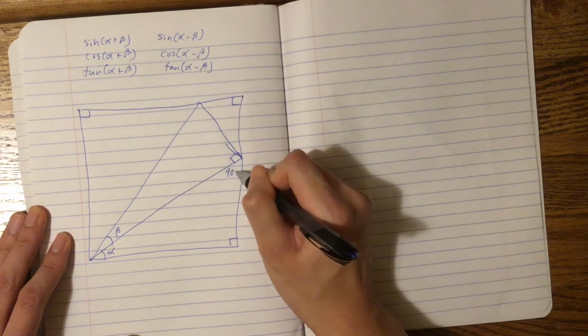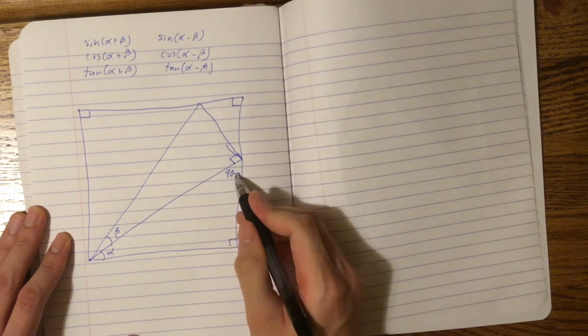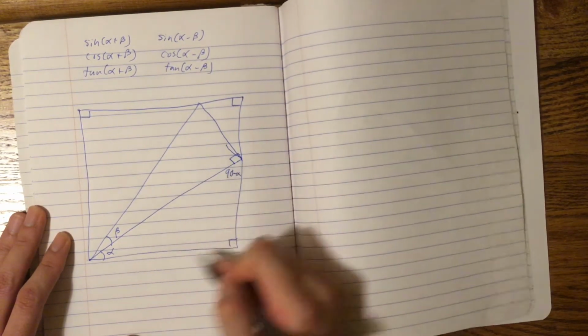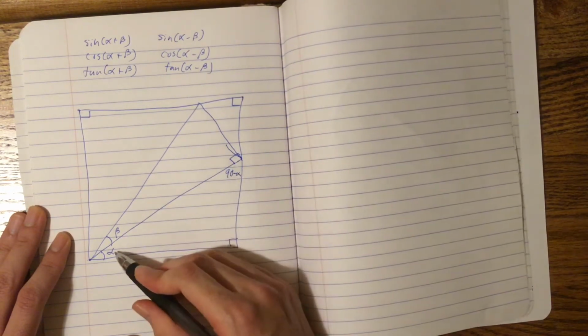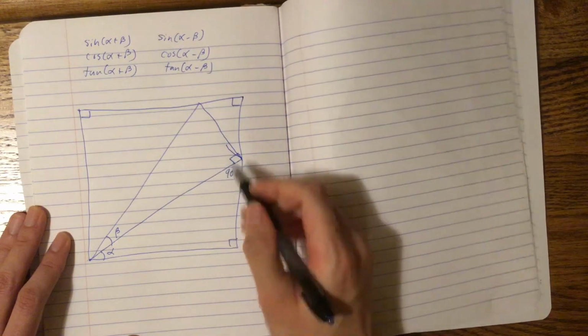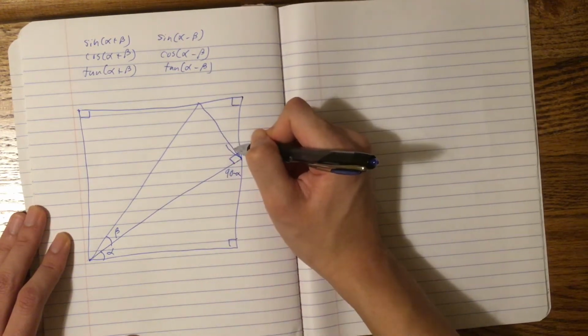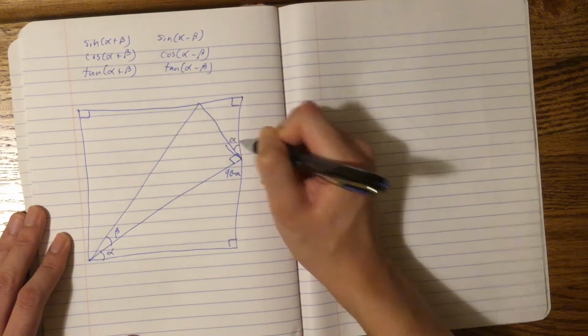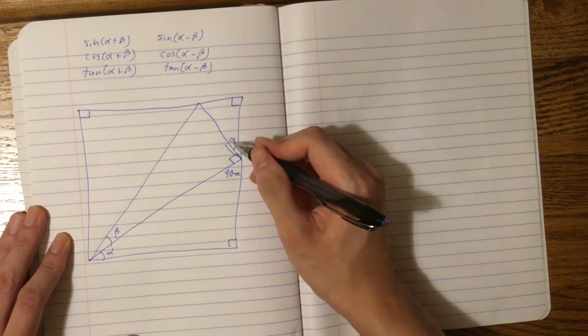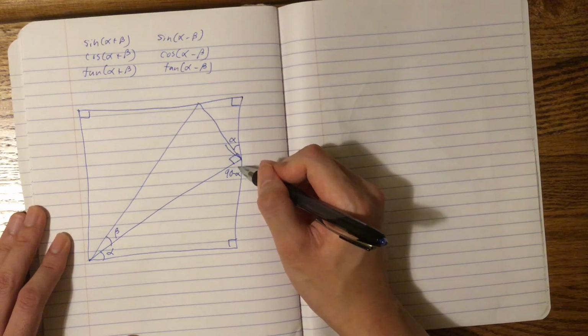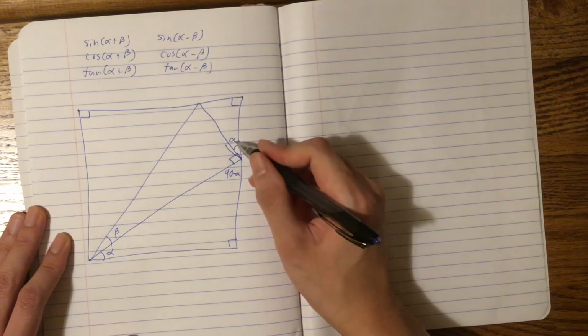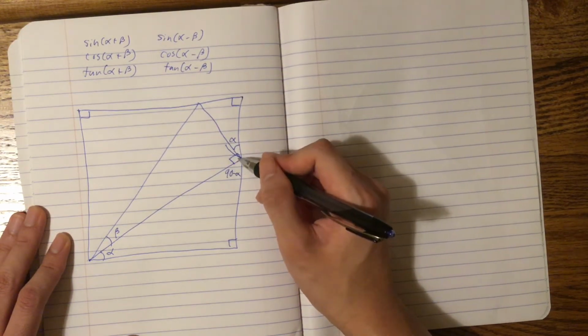This angle here must be 90 minus alpha, because the sum of the angles in a triangle equals 180. So 90 minus alpha plus alpha is 90, plus another 90 is 180. And this angle here must be alpha, because a straight line also has an angle of 180. So these three angles right here must add up to 180. 90 minus alpha is 90, plus 90 here is 180.